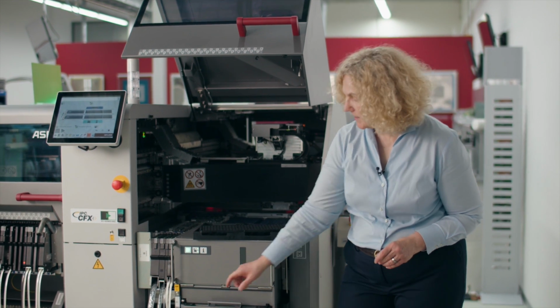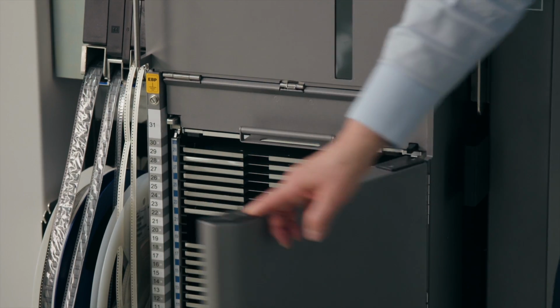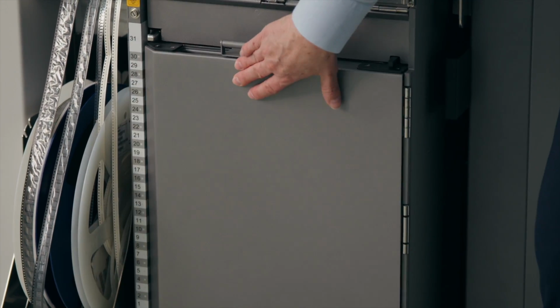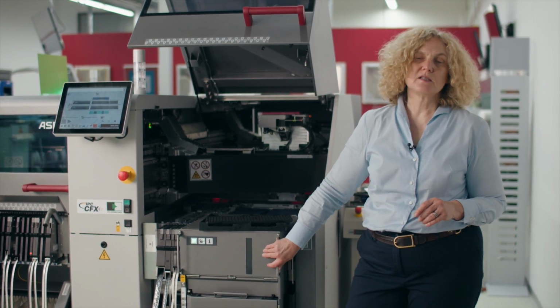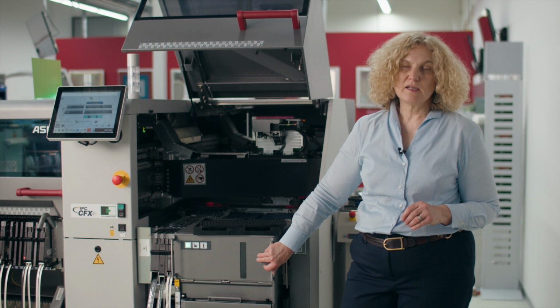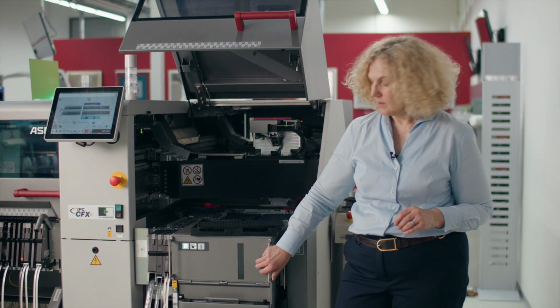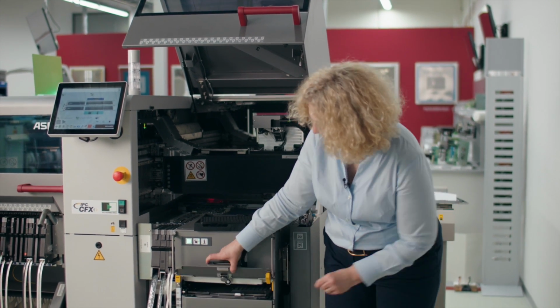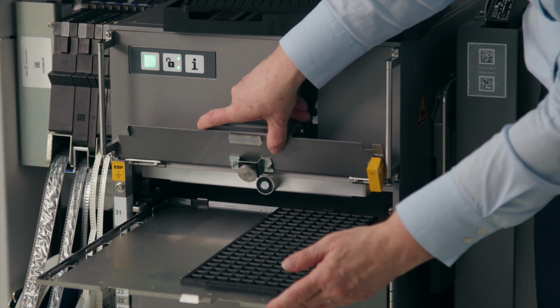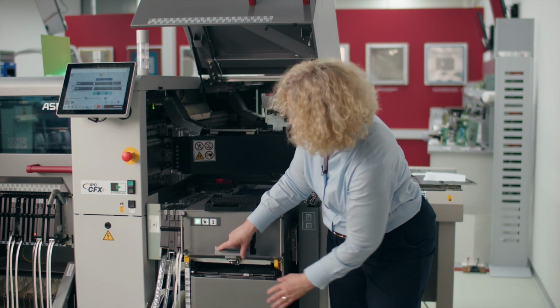Up to 60 JEDEC trays can be stored in the main tower. In the cache unit, 24 JEDEC trays can be stored. An easy refill is possible with the automatic refill unit, allowing to exchange trays without stopping the machine.